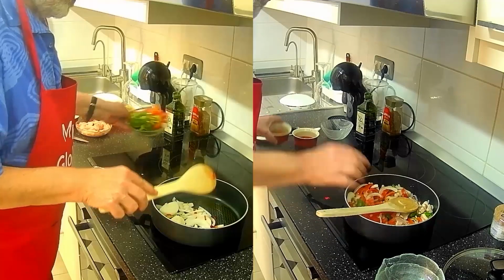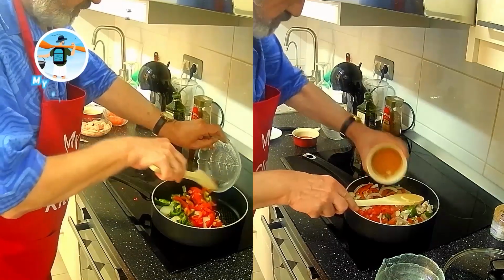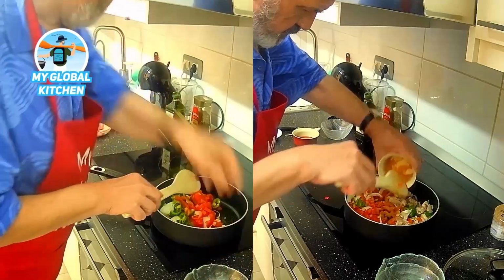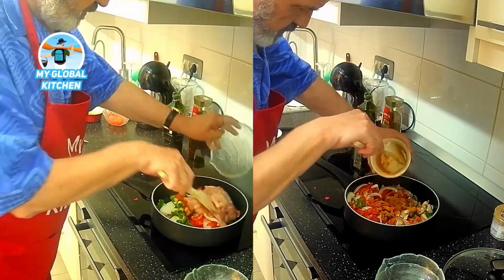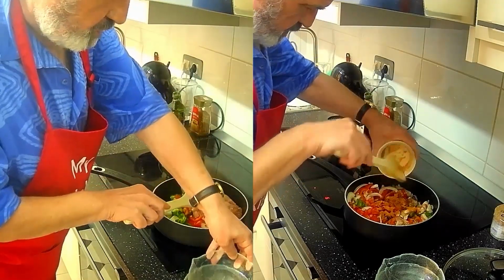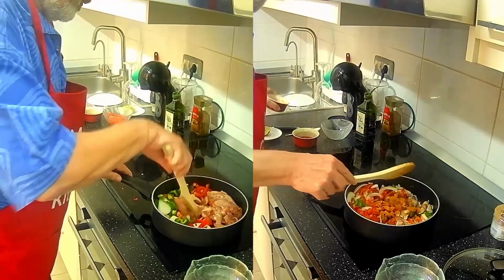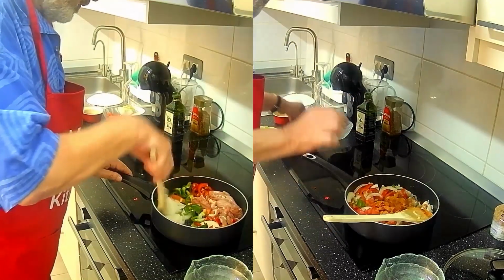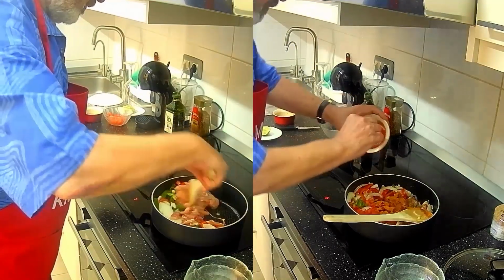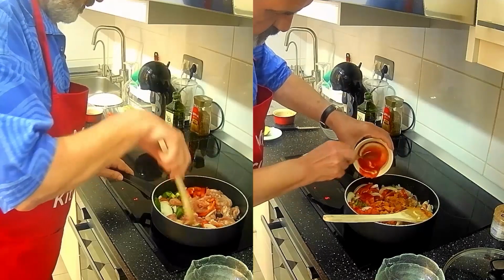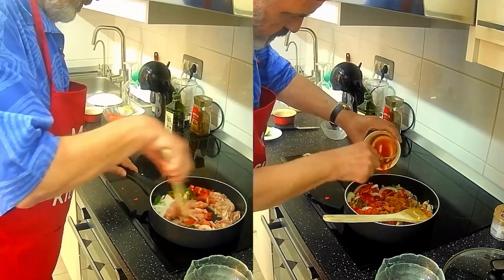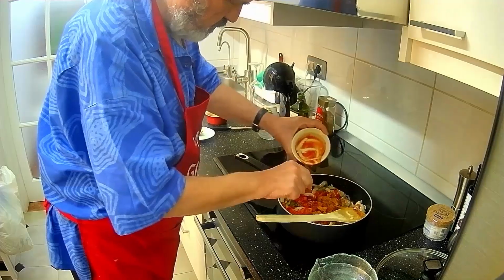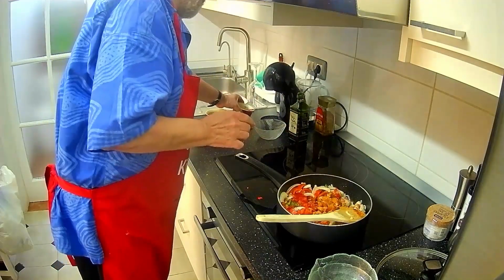So the first thing we do here is add a generous glug of olive oil and let the pan warm up on a medium heat for a few minutes till it's hot. Then when it's hot enough we add the onions, peppers, garlic, chilies and the chicken and simply let that simmer for 3 or 4 minutes, stirring every now and then so it doesn't burn or stick. Next we add the tomatoes, the tomato passata and the fajita seasoning and fry for 3 or 4 more minutes. And then finally we squeeze in a bit of lime into the mix and give it one final stir.